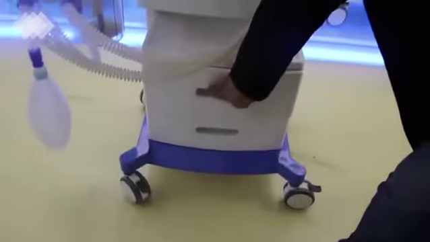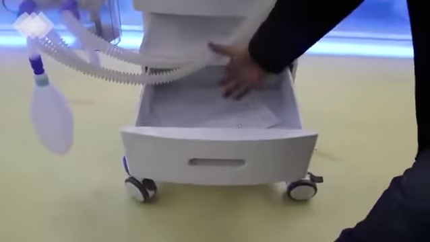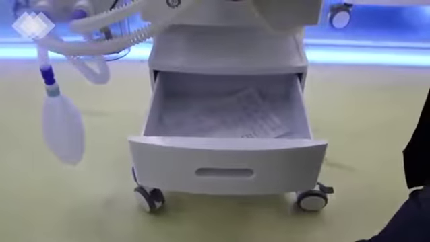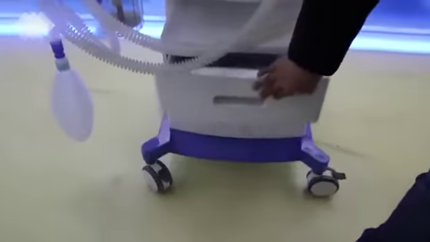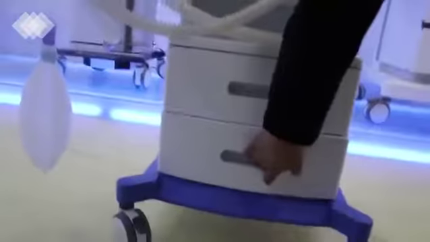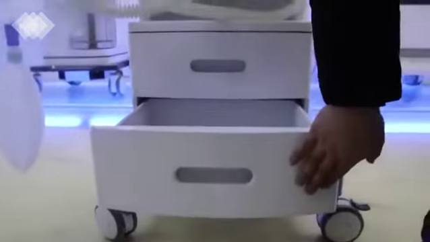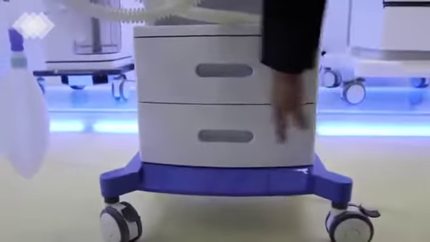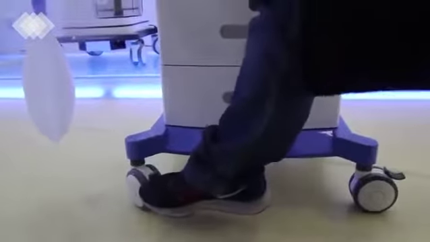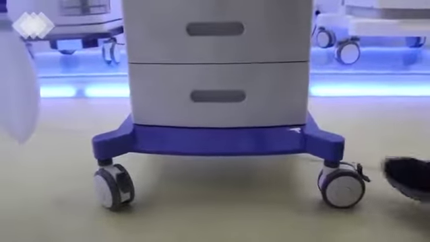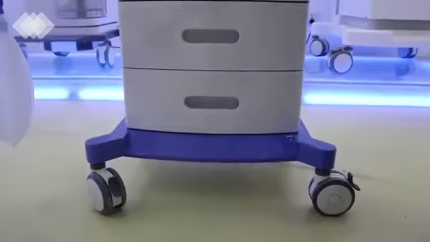Here, let me show the space of the drawer. Inside the space, we can put all the accessories and also the documents for the patient. And we have 2 as standard. For the wheels, the front 2 have brakes. Just use your foot to tap it down, and then it will be very stable and cannot be moved.